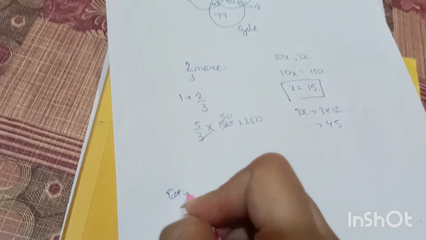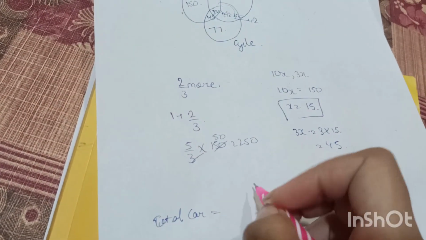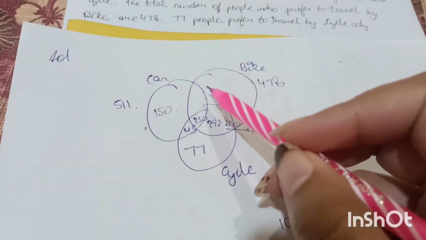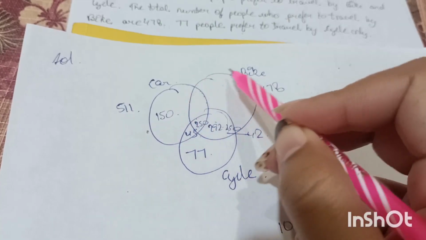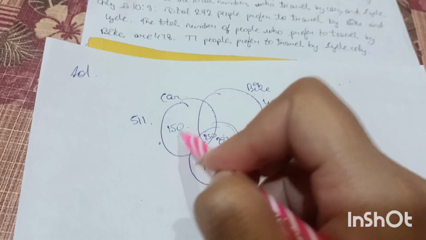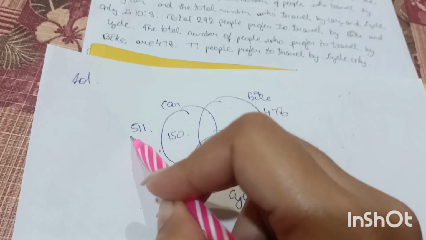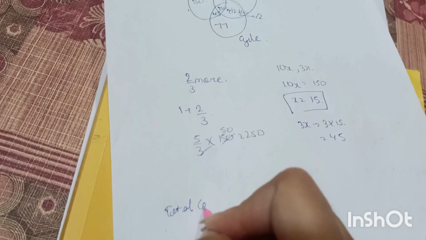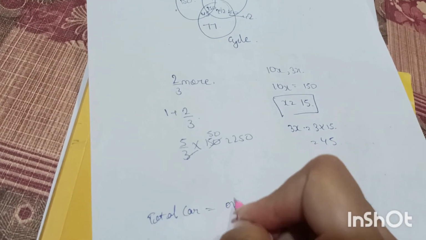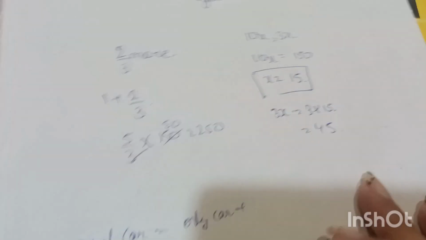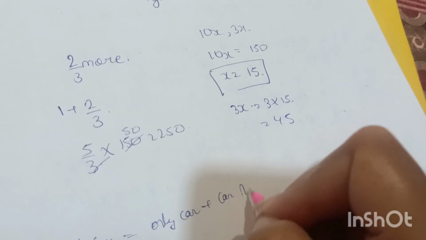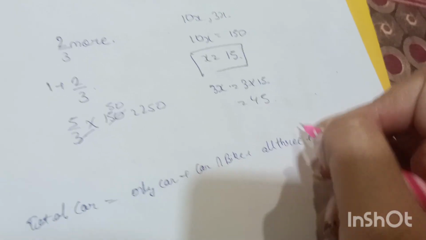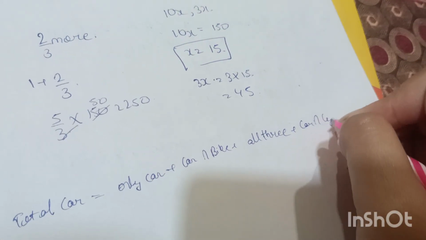Total car value equals only car plus car intersection bike plus all three plus car intersection cycle part.